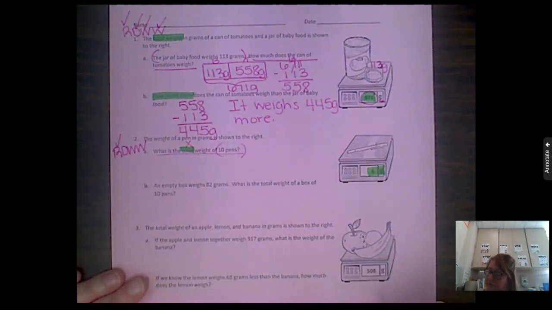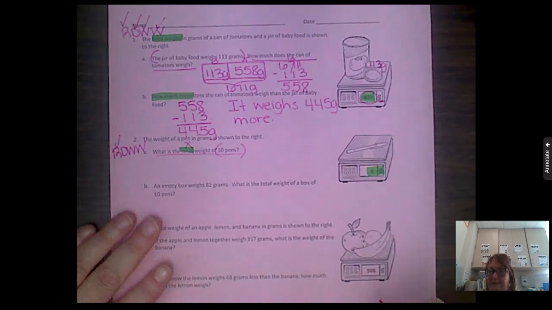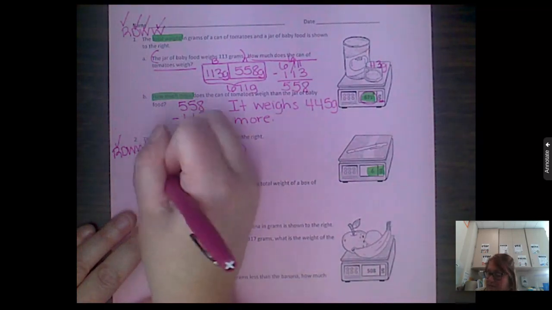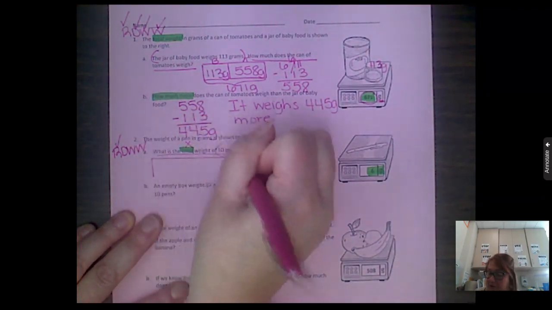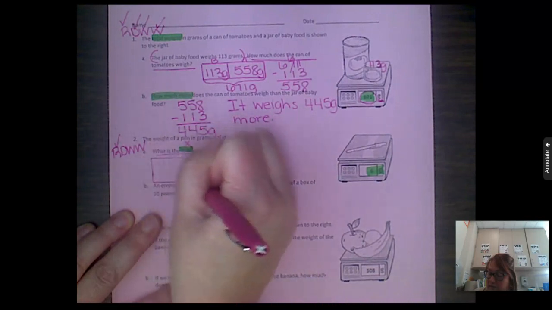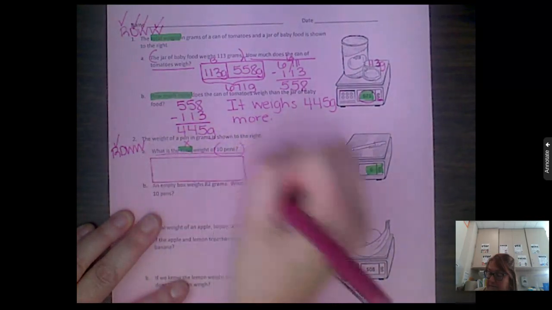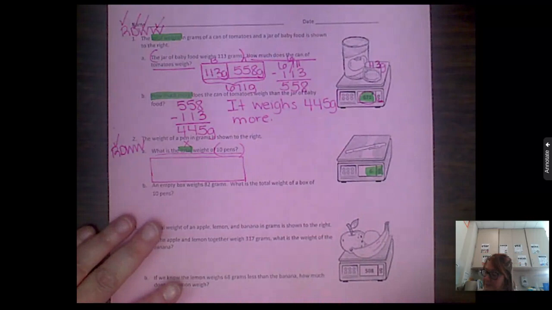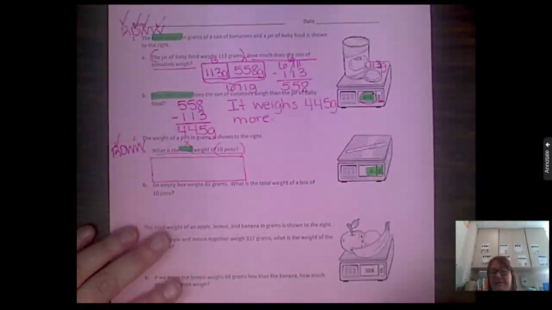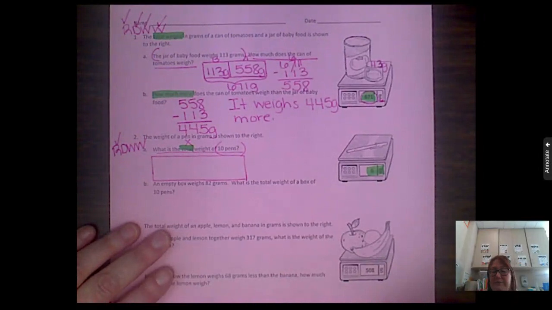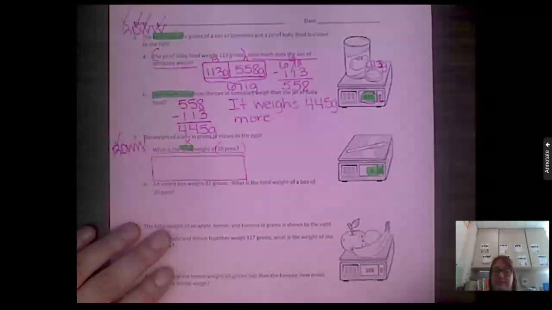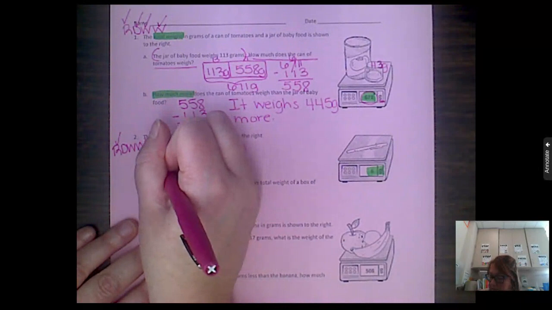Next, I want to draw. Okay, so I'm going to do a tape diagram, I think, for this one. Of course, as always, if you wanted to go ahead and try it and then come back to me, you can sure do that. Okay, so there's my rectangle, and I have 10 pens. So if I have 10 pens, how many groups do I want? 10. So how many lines? 9. Good.